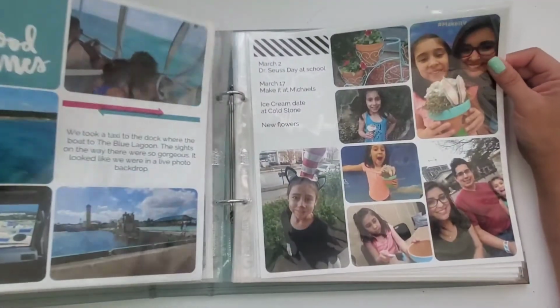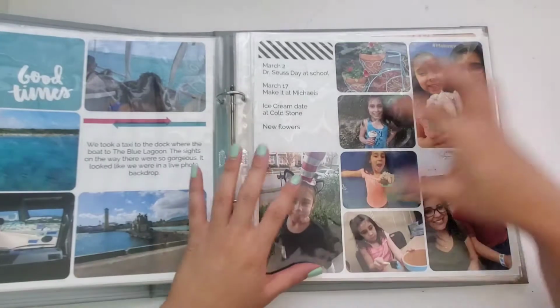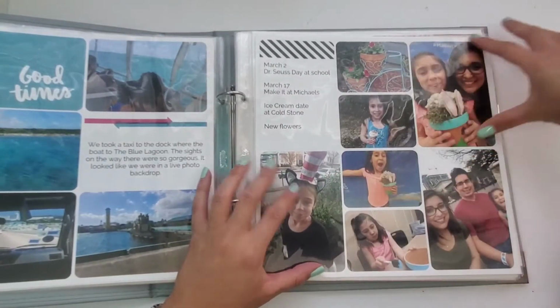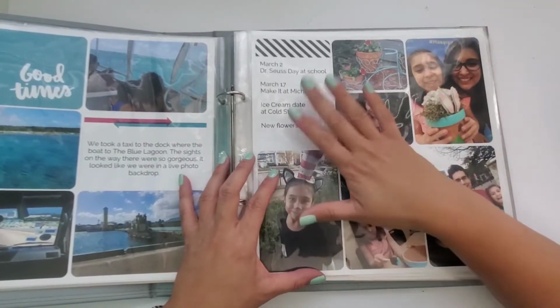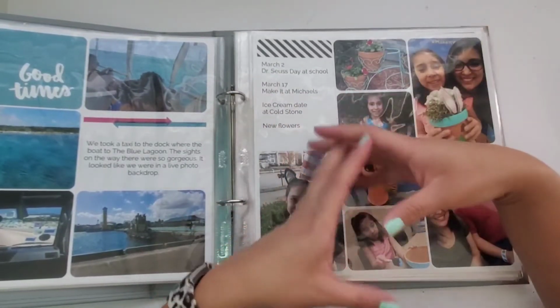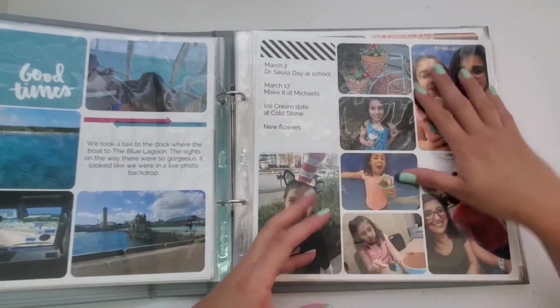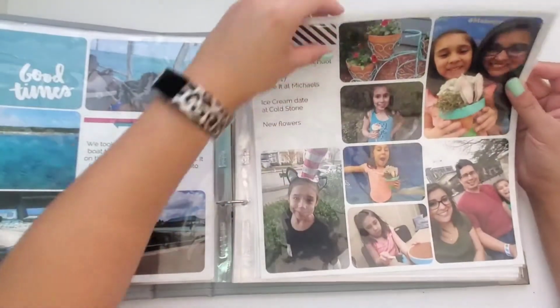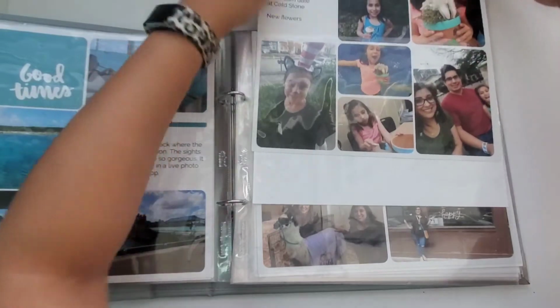Now, I would say the best thing about this is that you don't have to worry about the size of your photos. Like the other one, you have to be specific on the size of the photos that you're going to put on your page. You have to group your photos together and make sure that they're going to work on this layout, but this is just one sheet. This is a 10 by 10.